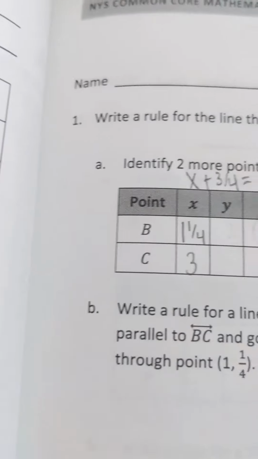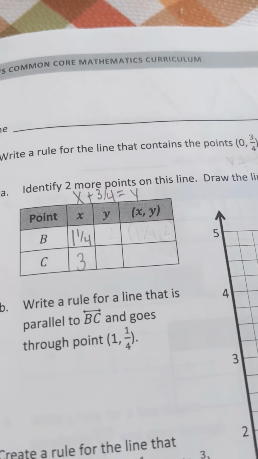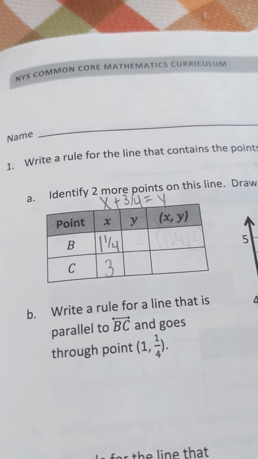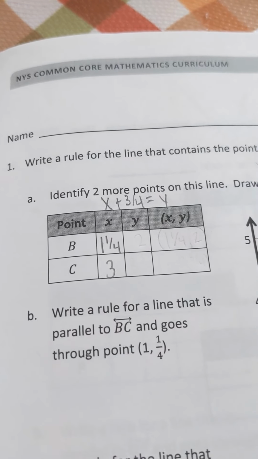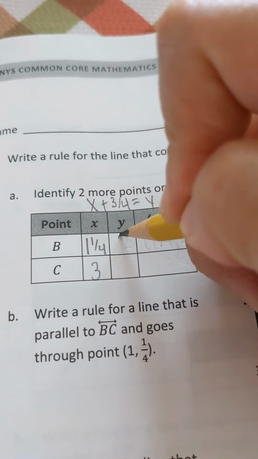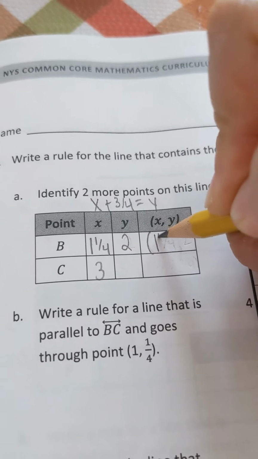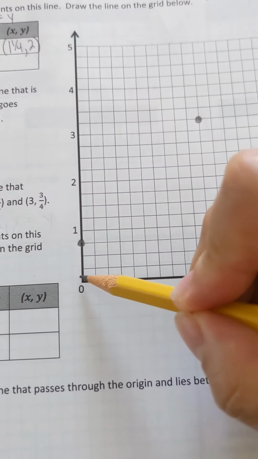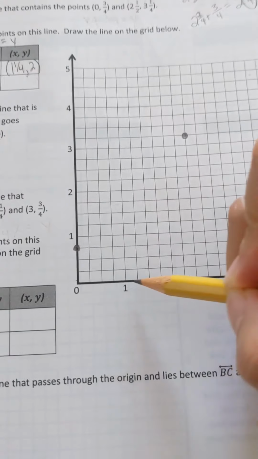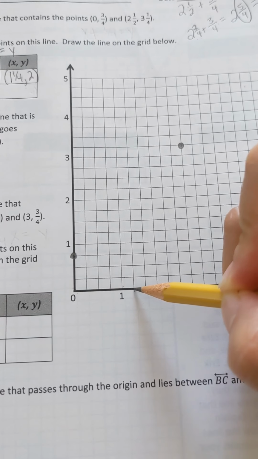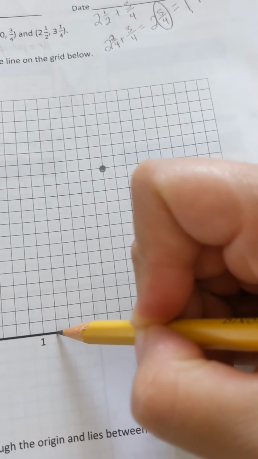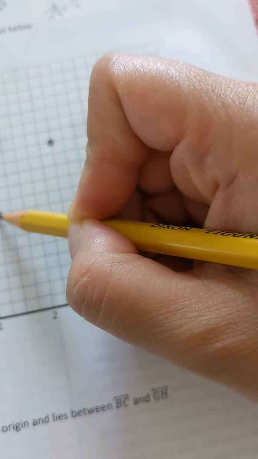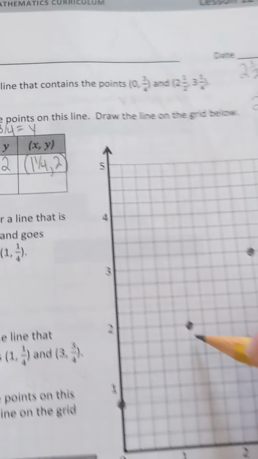So they said pick any points on the line. So I picked 1 1/4 because when you add 1/4 plus 3/4, it gives you a whole number. It gives you 1. 1 plus 1 is 2. So my first coordinate will be at (1 1/4, 2). So if I go over, remember x first, 1 whole and then 1/4 over, and then 2 up. So that's here. Okay, so that's point B.